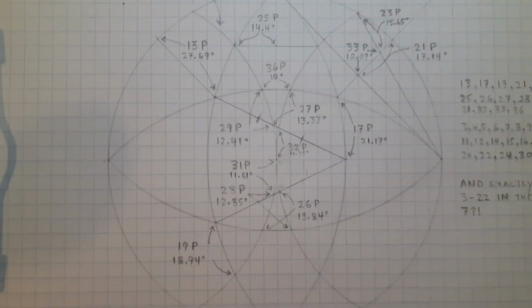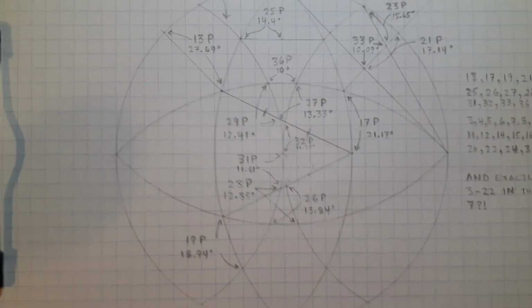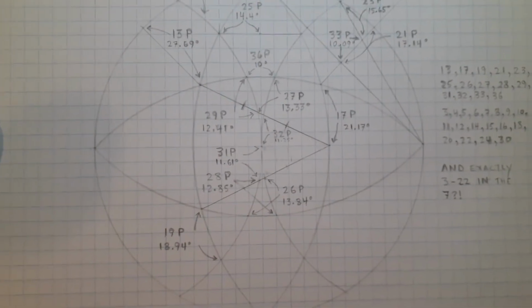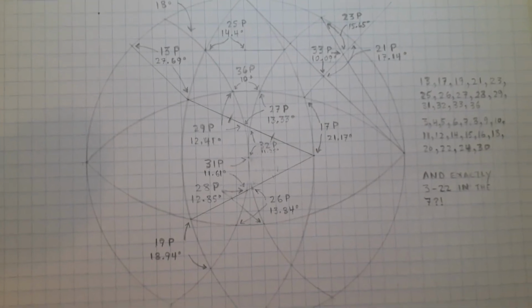Sorry about the camera here. I made some notes, and I thought, you know what, I'll just give a little reading here while I'm at it.